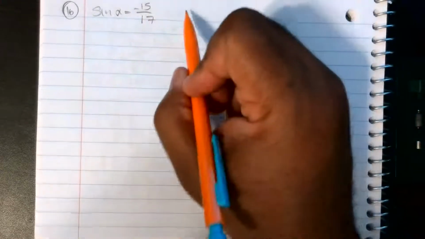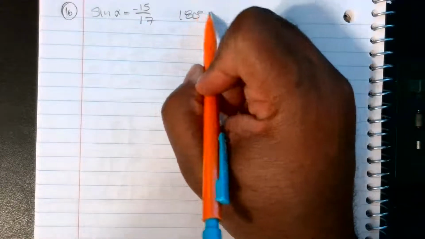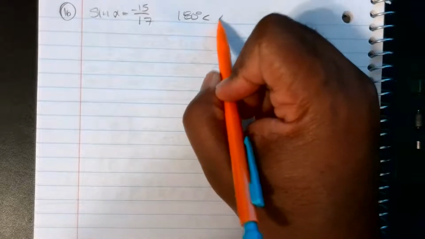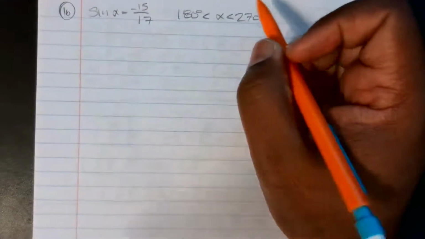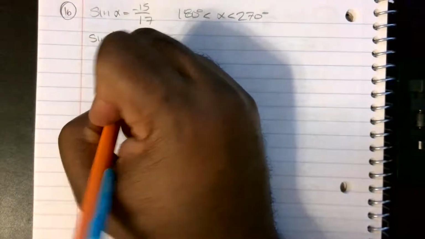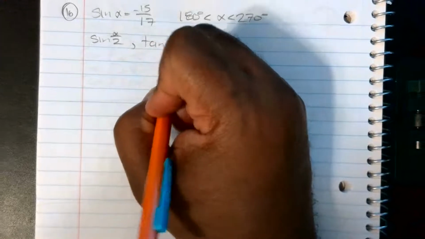Sine of alpha is equal to negative 15 over 17, and 180 degrees is less than alpha is less than 270 degrees. So we want to know the sine of alpha over 2 and the tangent of alpha over 2.